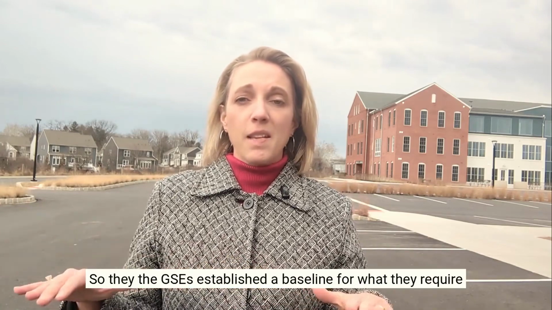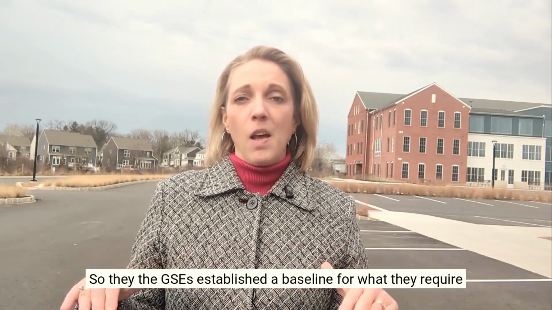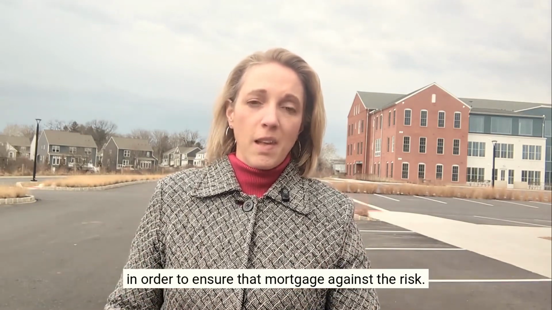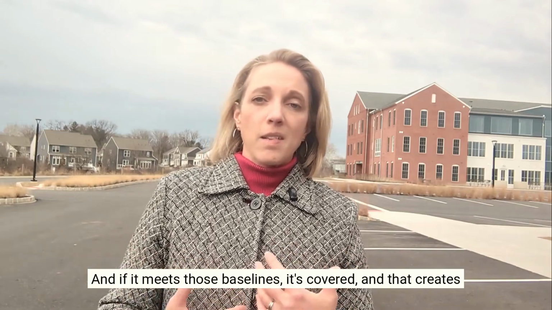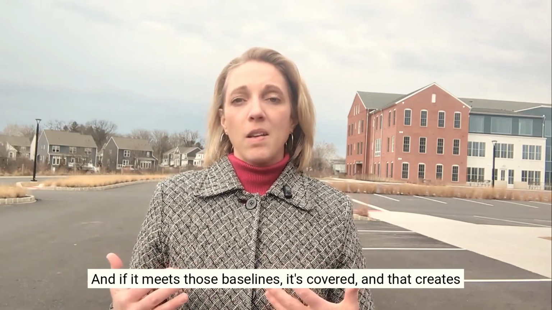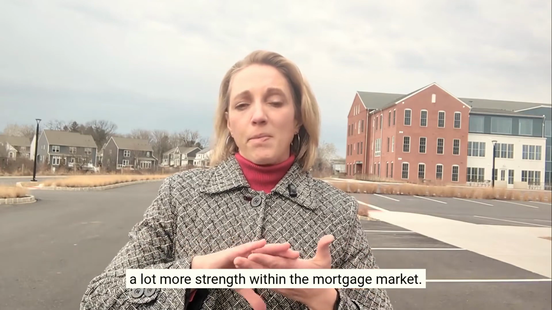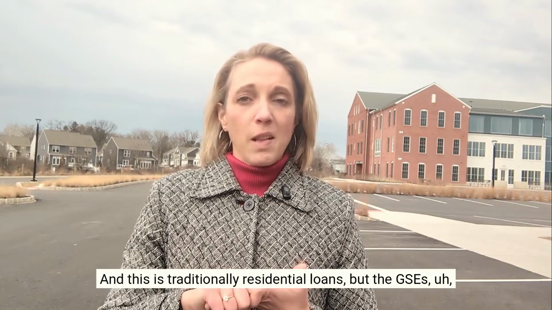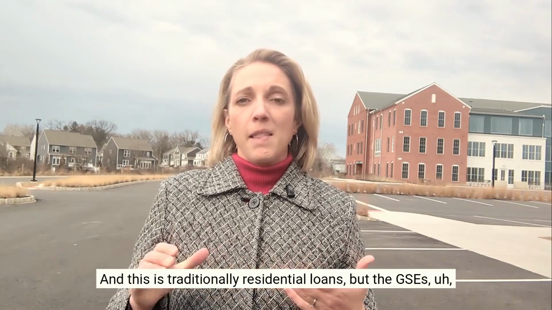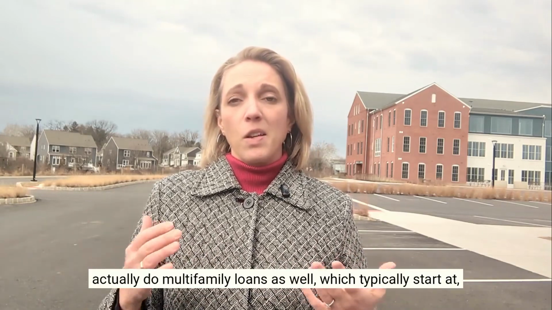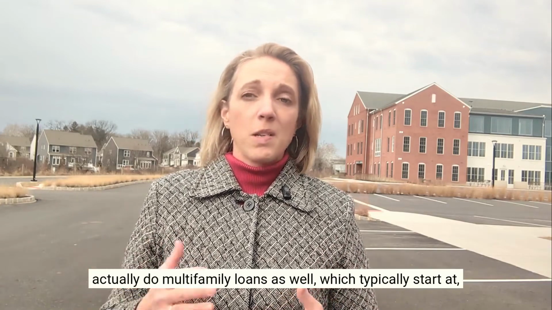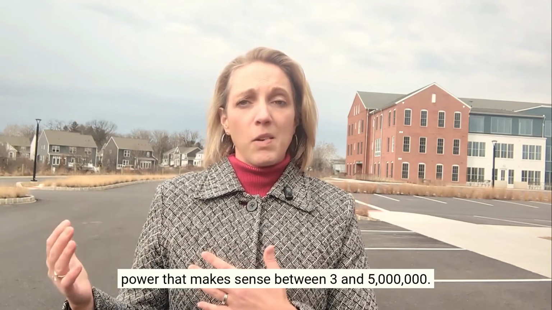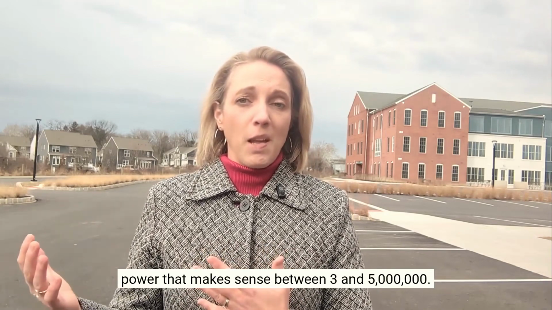So the GSEs establish a baseline for what they require in order to ensure that mortgage against the risk. And if it meets those baselines, it's covered. And that creates a lot more strength within the mortgage market. This is traditionally residential loans, but the GSEs actually do multifamily loans as well, which typically start at about $1.5 million, but really start to have a pricing power that makes sense between $3 and $5 million.